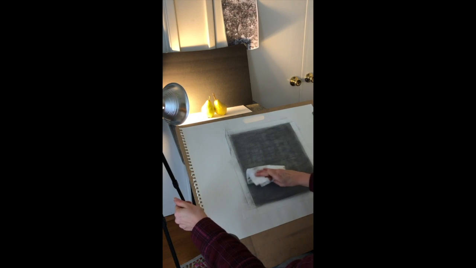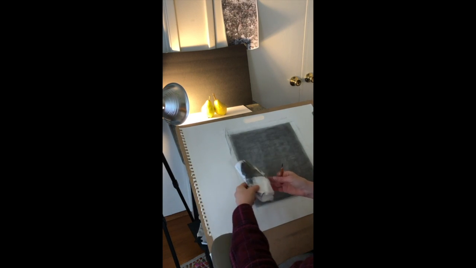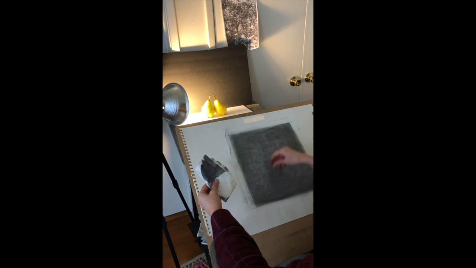So I have one kind of leaning this way, another leaning this way, and I'm already seeing, I think I want them to be up a little higher. So the nice thing about toned paper is you can just use that dirty tissue or paper towel and make adjustments.